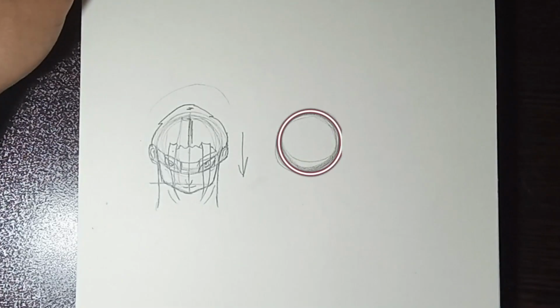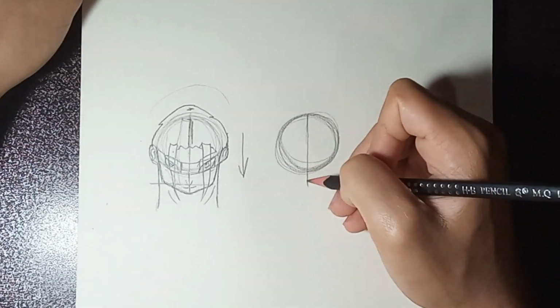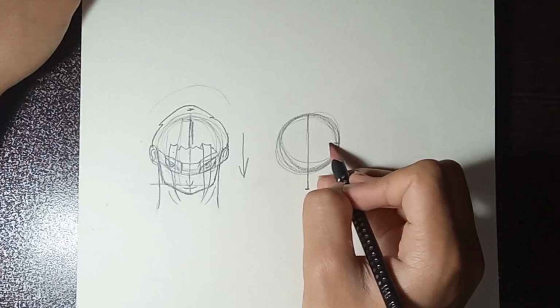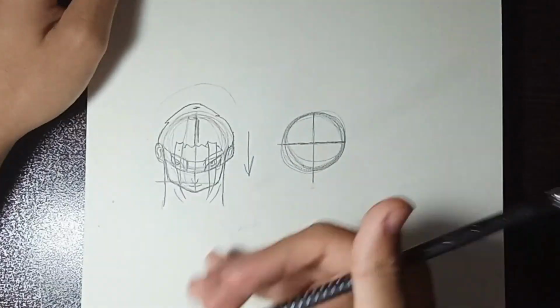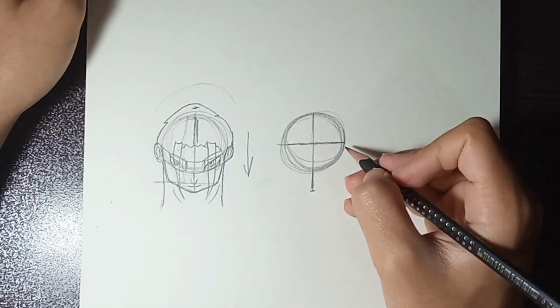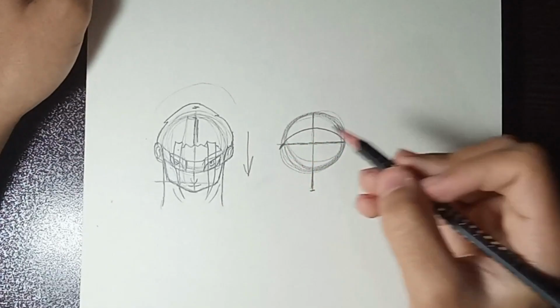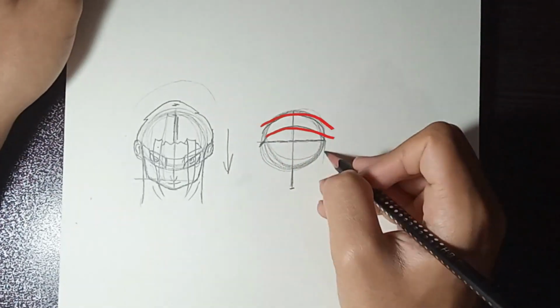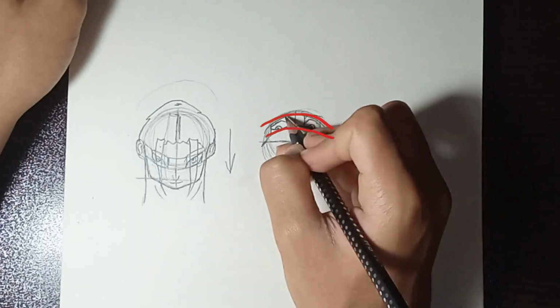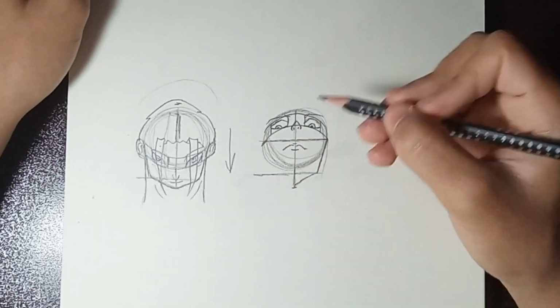First, draw a circle and then a vertical line through the middle of the circle. Connect the sides of the circle to the vertical line, but this time, instead of drawing the eye line as a downward curve, we draw it as an upward curve, like this. We place the eyes on those two upward curved lines, and then we just need to add the facial features.